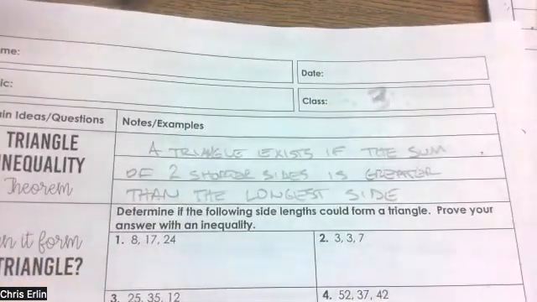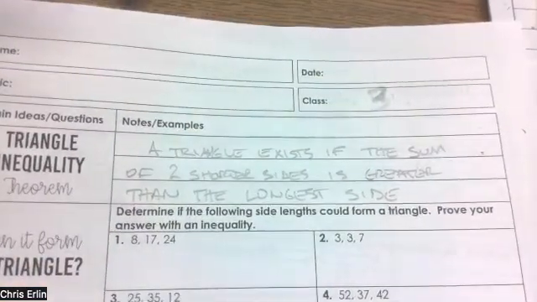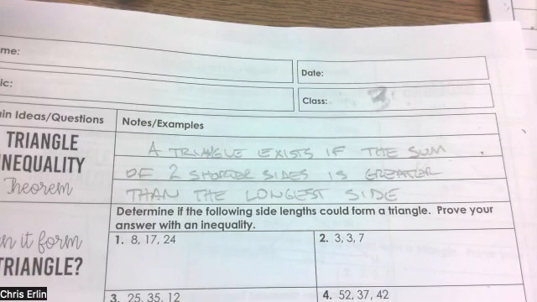A triangle exists if the sum of the two shorter sides is greater than the longest side.